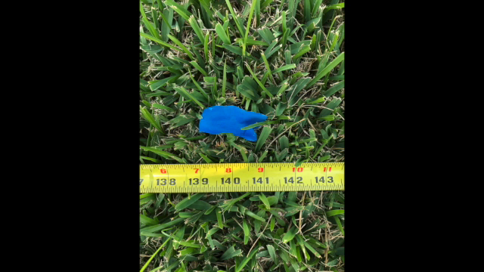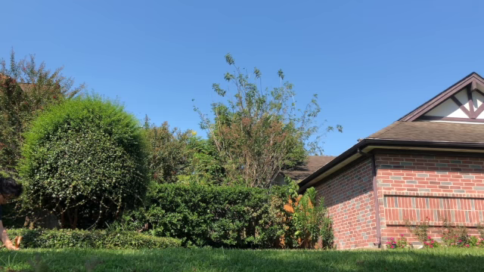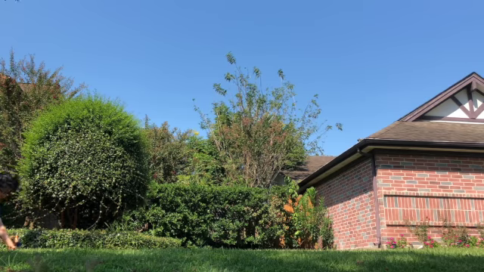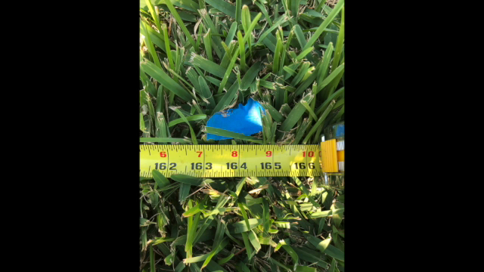As you can see for trial 1, my projectile traveled 140 centimeters in the time span of 1 second. As you can see for trial 2, my projectile traveled 164 centimeters in the time span of 1 second.